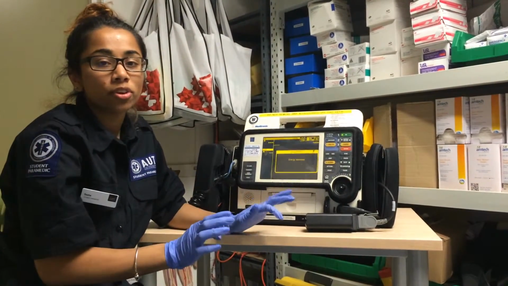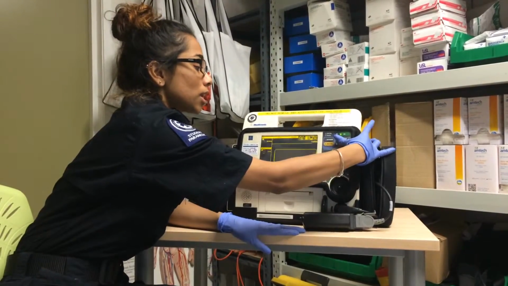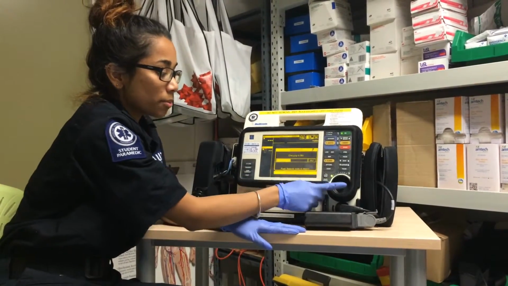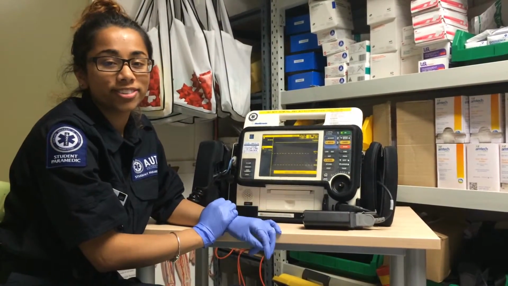So to disarm the shock, it's a similar technique. So you want to charge the machine once again. But to disarm it, you just click the select button like so, and it will disarm the charge. We're changing from manual mode to AED mode.